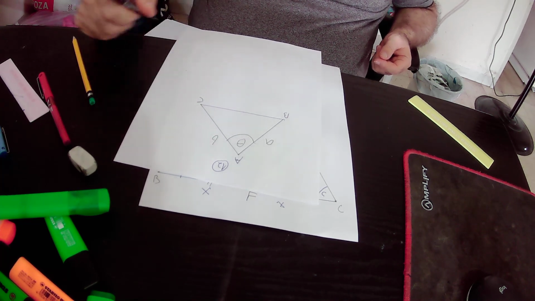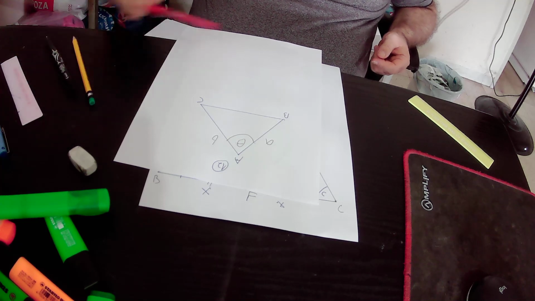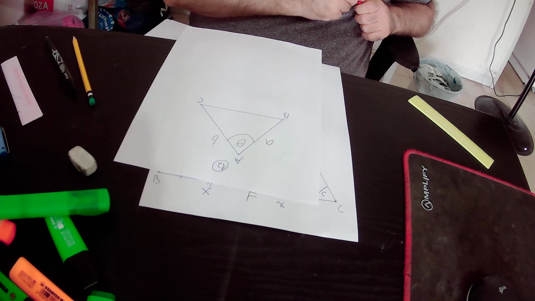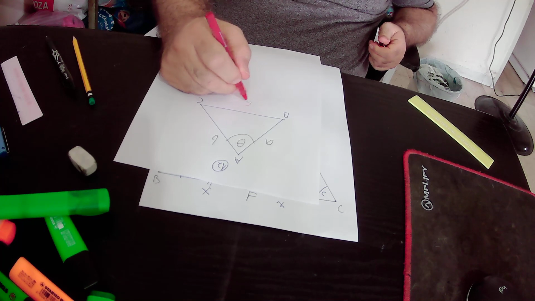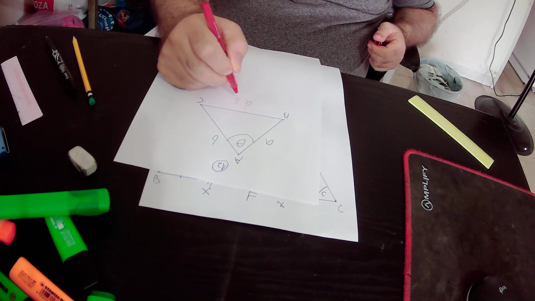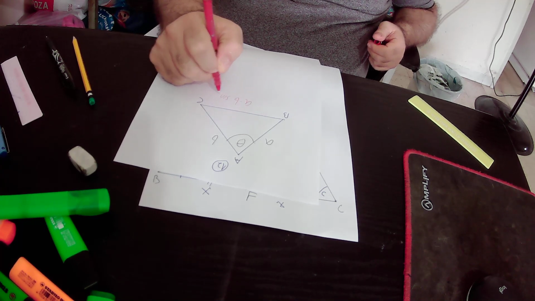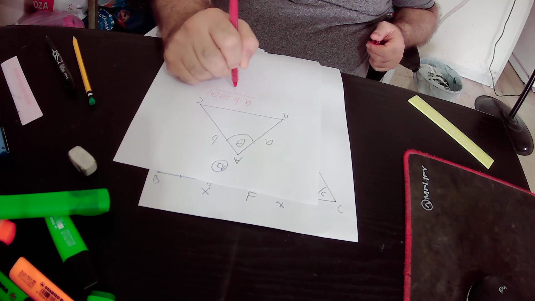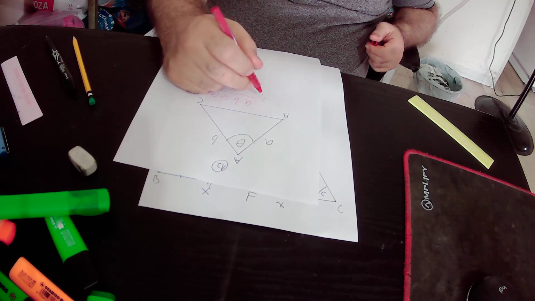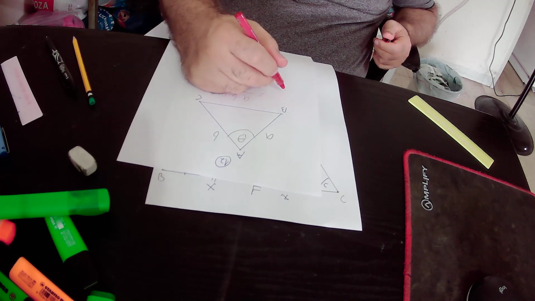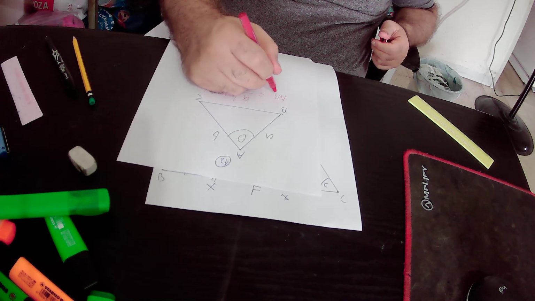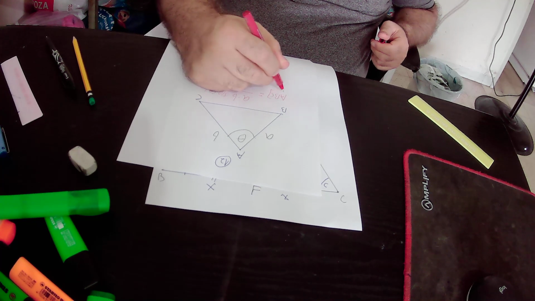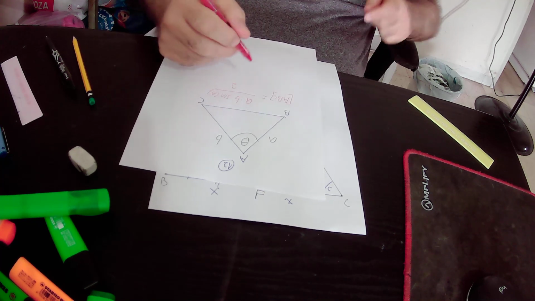Then the area of this triangle ABC equals A times B times sine theta over 2. That is the area of triangle ABC. You can use it in any triangle.